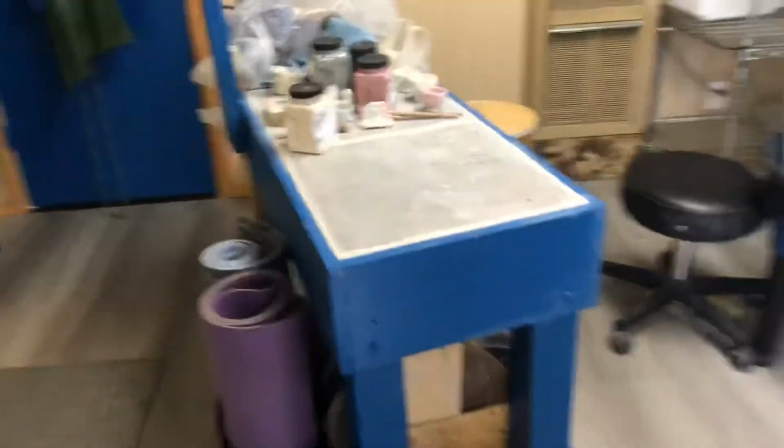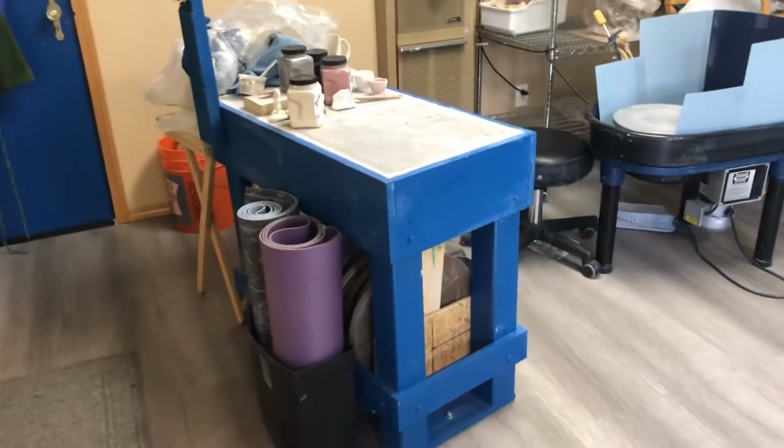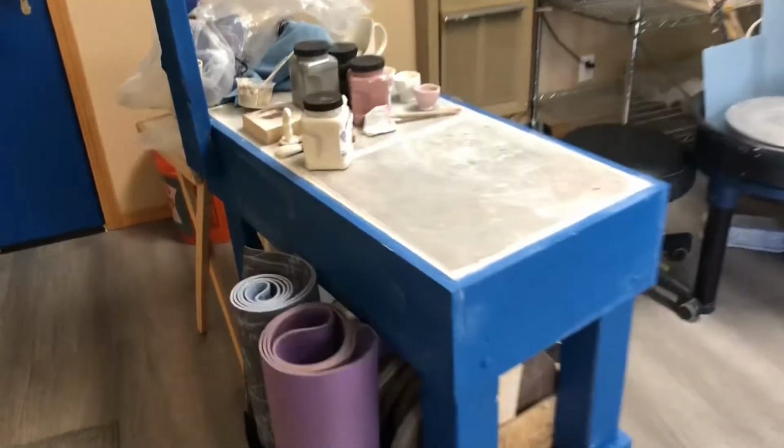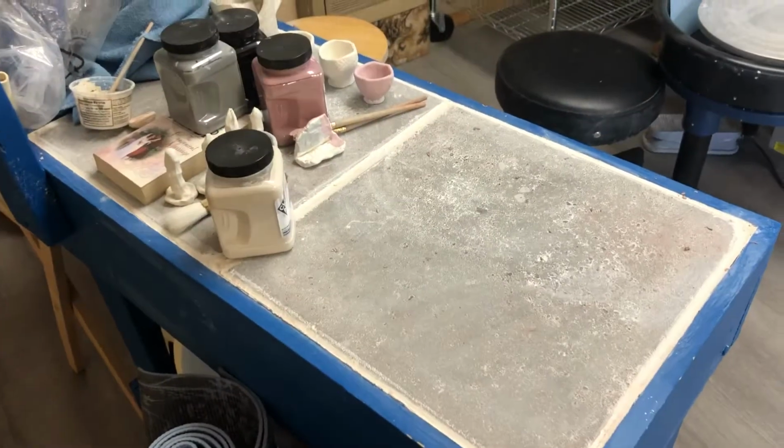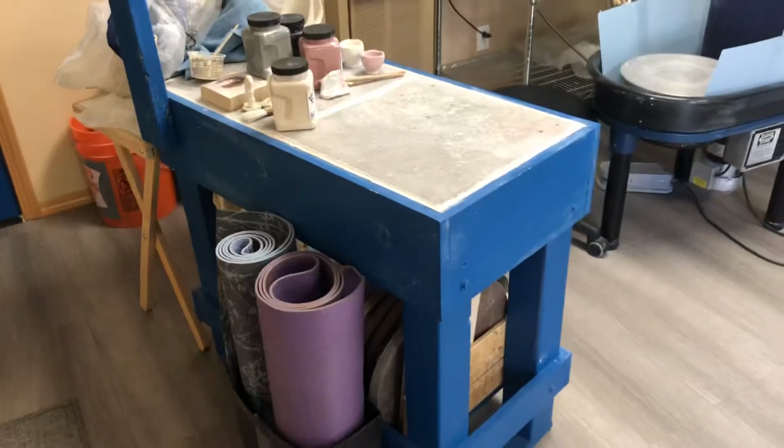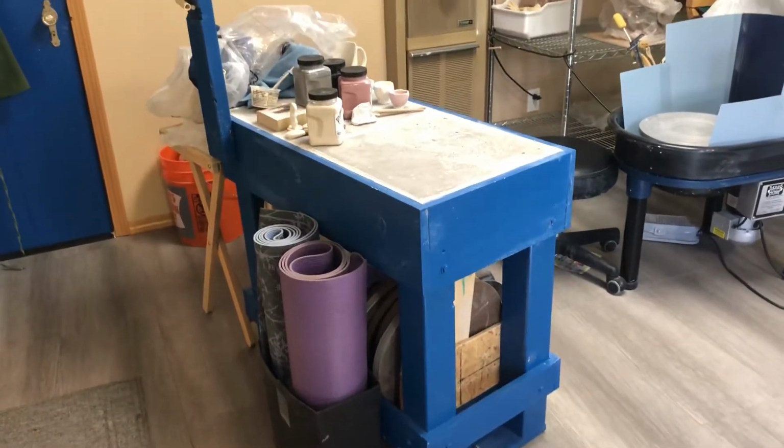And suddenly I have a pretty simple form. It's just a box, two squares on the top, right? And the whole thing is blue. And suddenly it's a distinctive form.